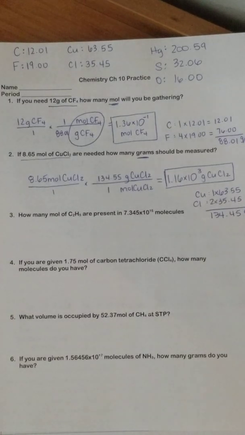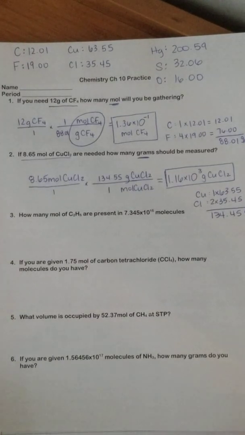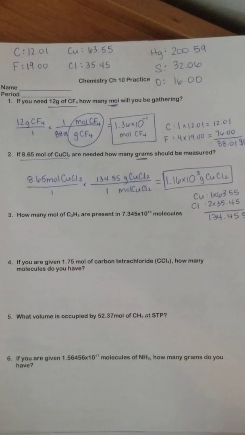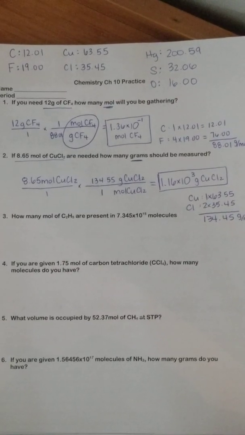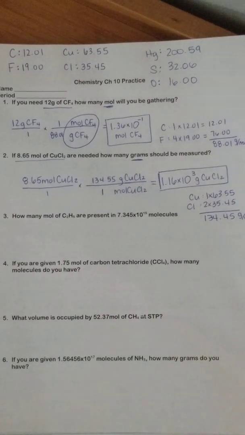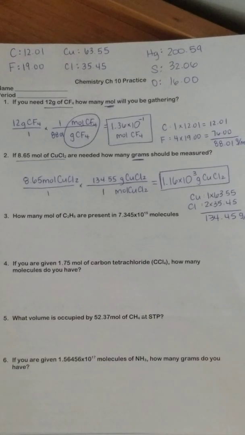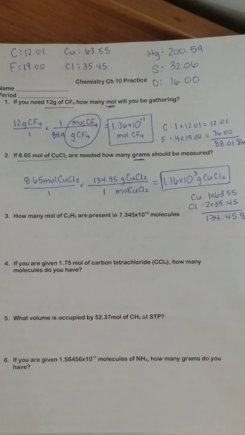Okay, so in order to avoid the video being too long, I've gone ahead and stopped the video, and now I'm restarting to do problems 3 and 4. So for problem number 3, 3 and 4 are different kinds of problems where we have moles and molecules.